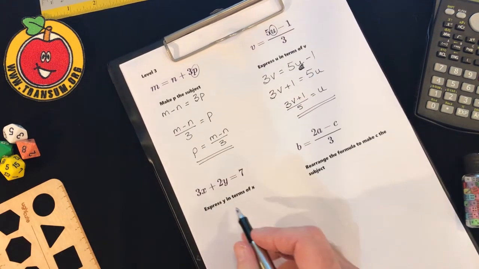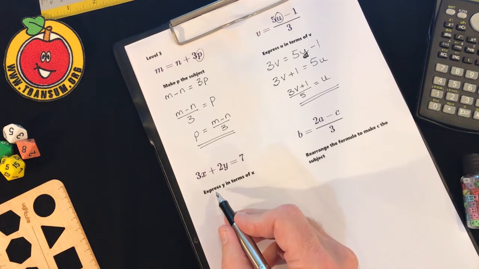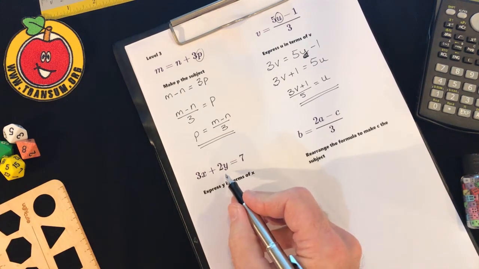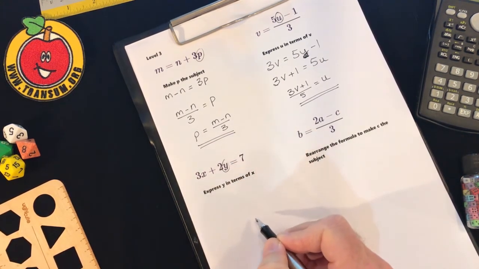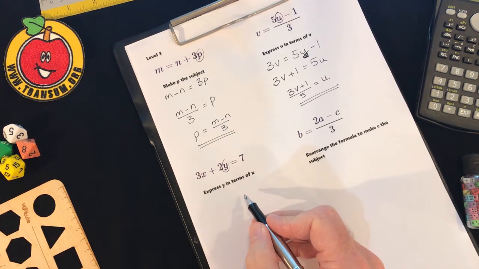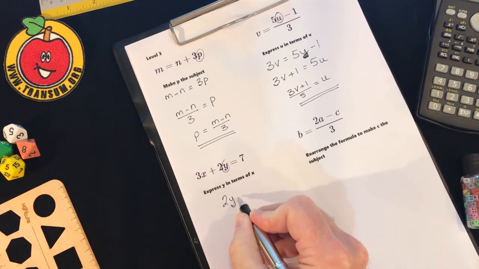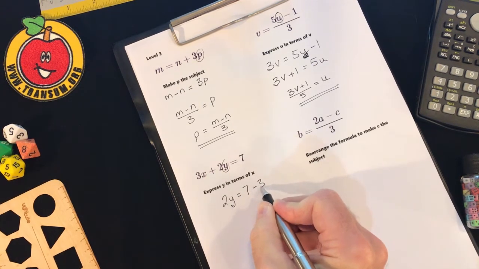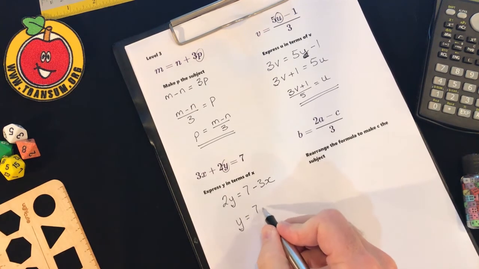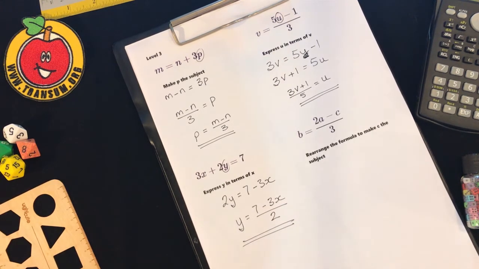Right, let's go down here. This is another version of the wording of the question. Express y in terms of x. So y is what we want to express. That's what we want to make the subject. And we want everything else on the other side. So we're going to start off by subtracting 3x from both sides. That will give us 2y equals 7 minus 3x. And now to leave the y by itself, we divide both sides by 2. And that's the answer to that question.